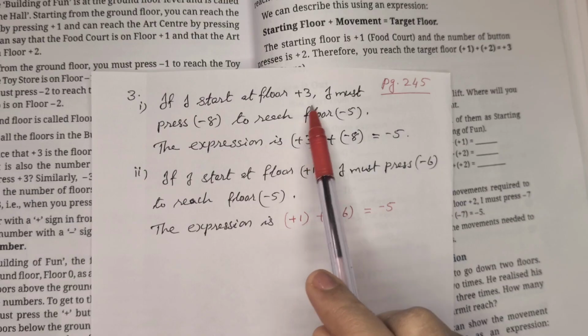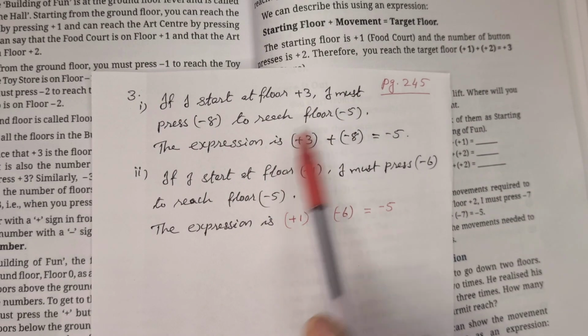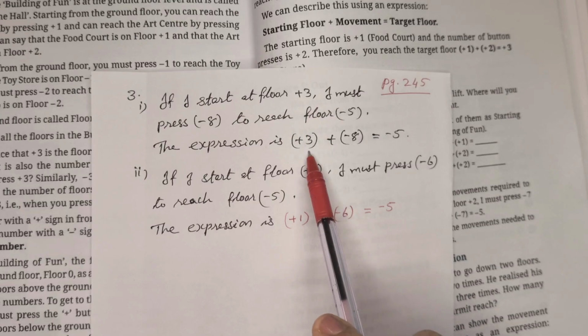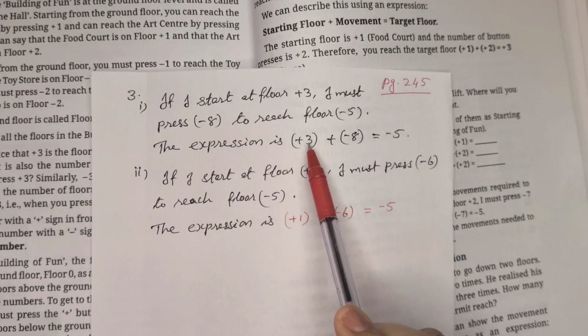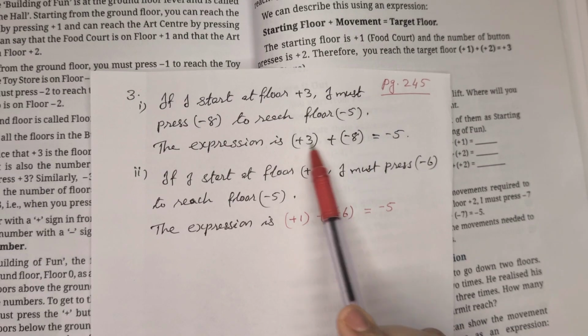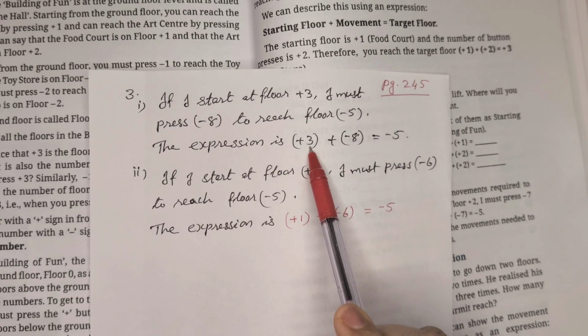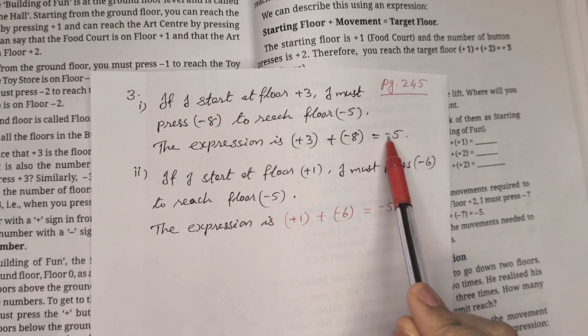Again 5 negative presses, then only will it come to the minus 5 floor. The expression is plus 3 plus minus 8. Here also one number is positive, the other is negative. Find the difference between the numbers, 8 minus 3, that is 5. The bigger number is 8, its sign is minus, so minus 5.